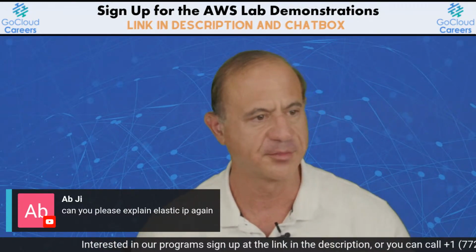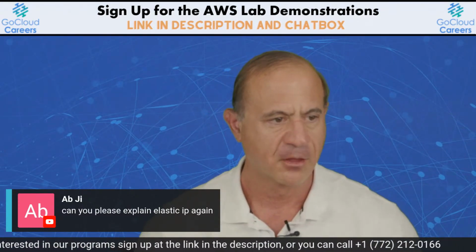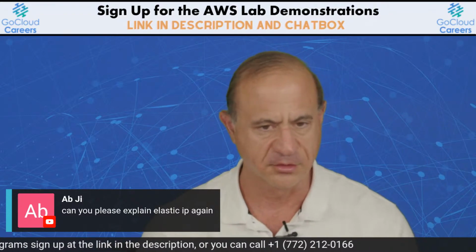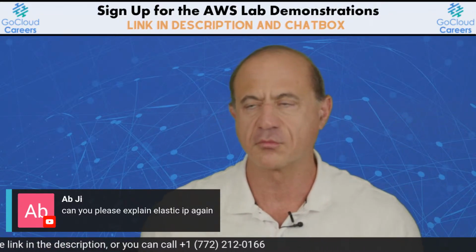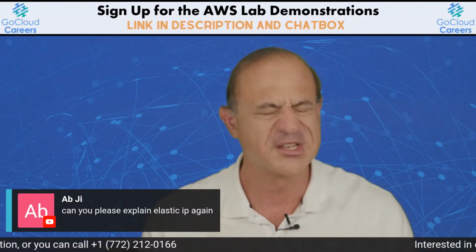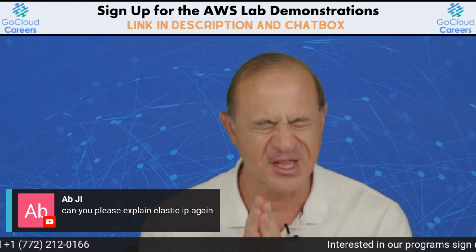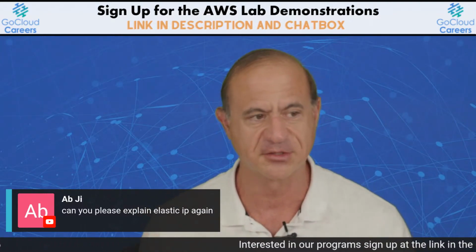Can I explain an elastic IP address? Here's the thing. It's just a name that AWS calls a public IP address. So if you need an address that's a public IP address, it's an elastic IP address.